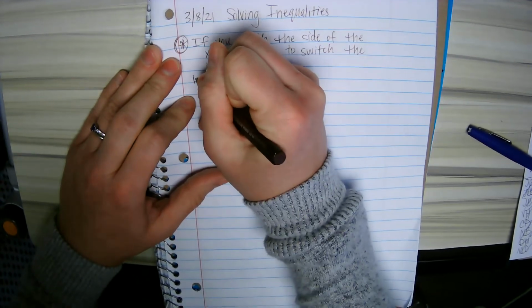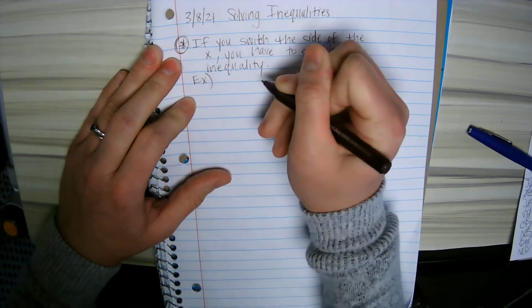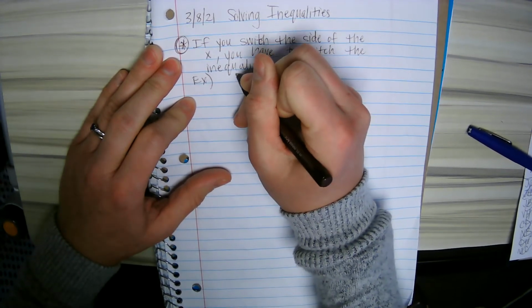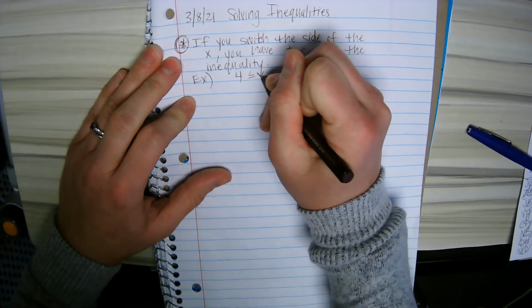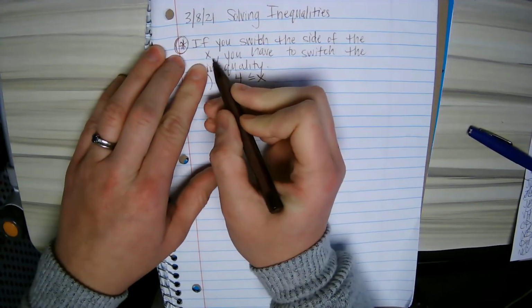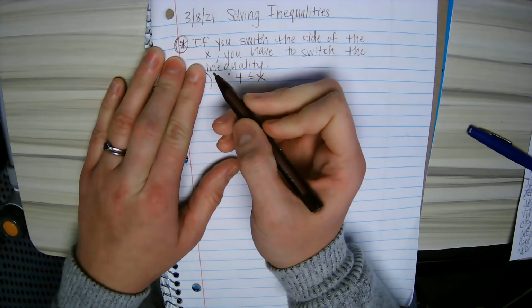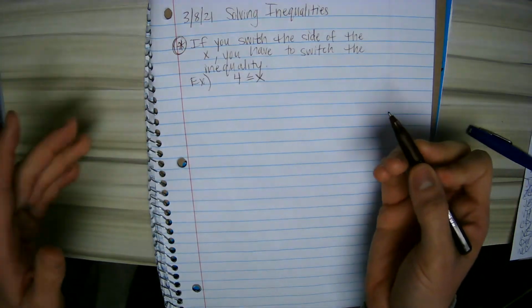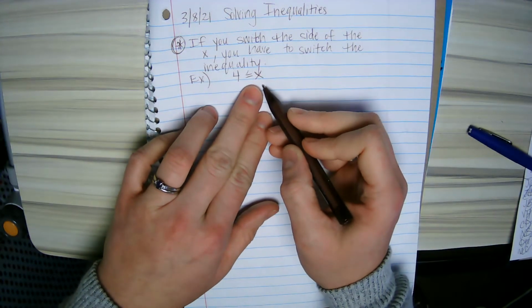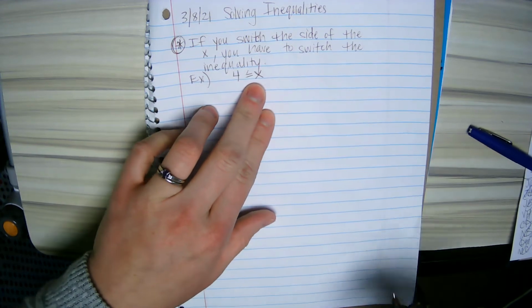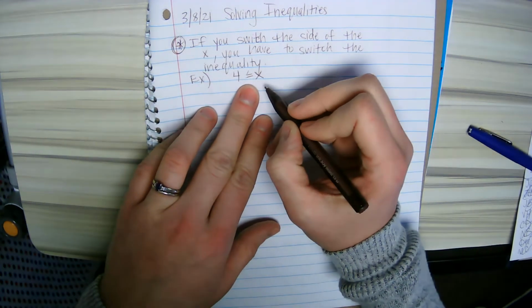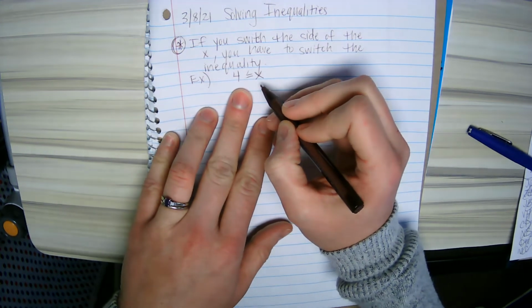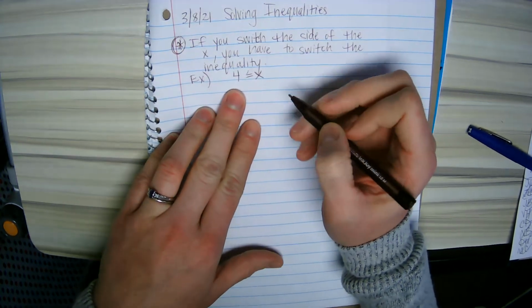So, for example, if you have 4 is less than or equal to x, well, it applies for any variable, right? So if you happen to have n or p or q, I'm just using x as an example. If you switch the side of the variable, you need to switch the side of the inequality.